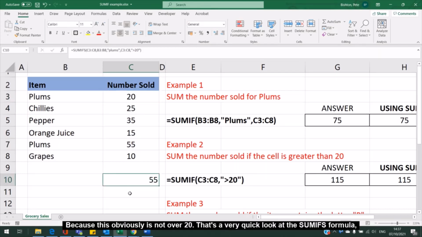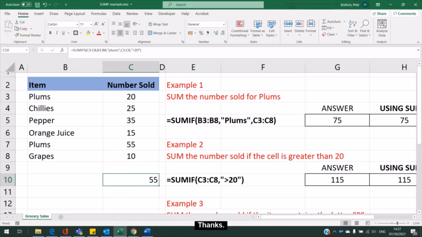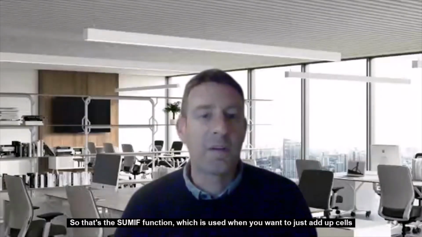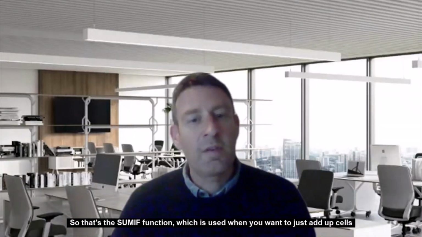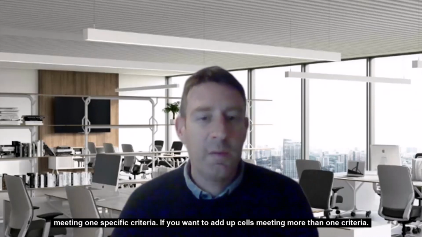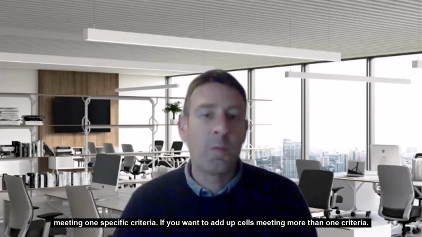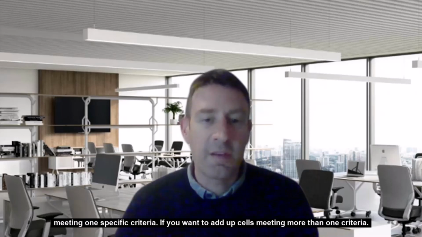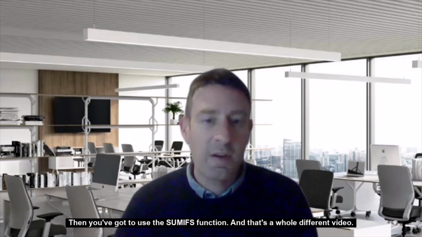That's a very quick look at the SUMIFs formula if you have more than one criteria. Just to highlight the drawback of the SUMIF, you can only use one criteria, but please check out my other video on the SUMIFs for greater detail. Thanks. So that's the SUMIF function, which is used when you want to just add up cells meeting one specific criteria. If you want to add up cells meeting more than one criteria, then you've got to use the SUMIFs function, and that's a whole different video.